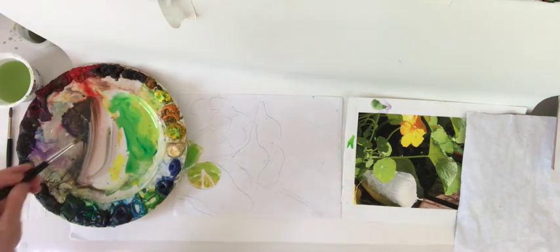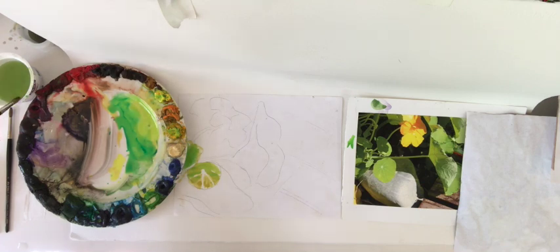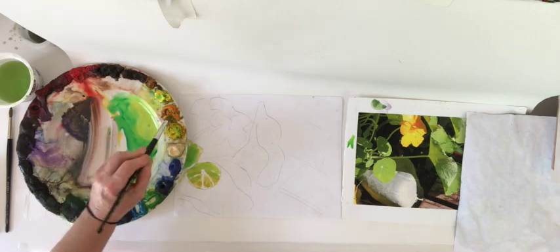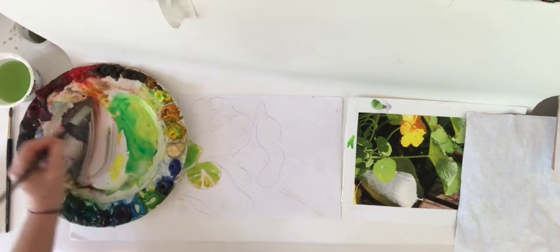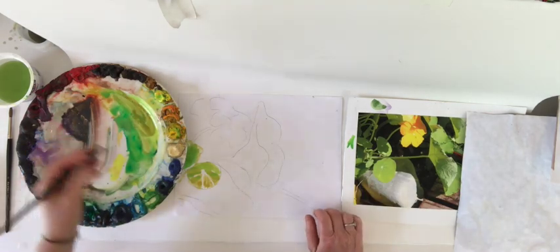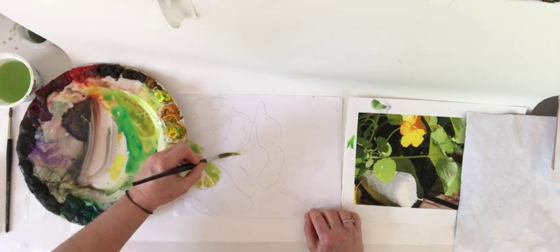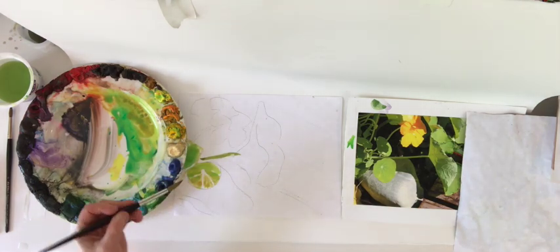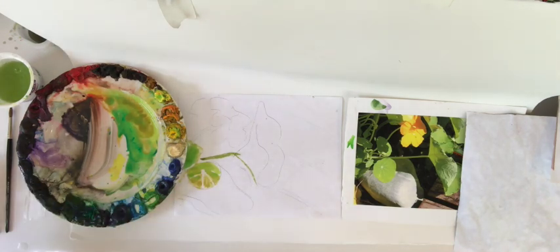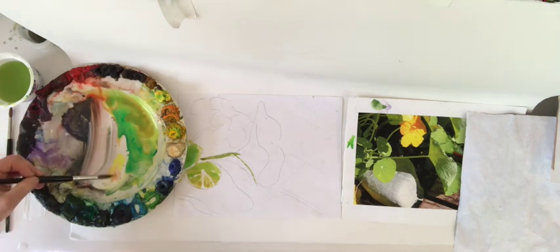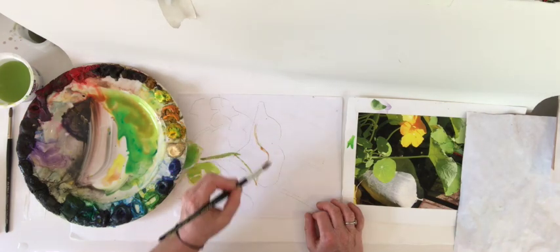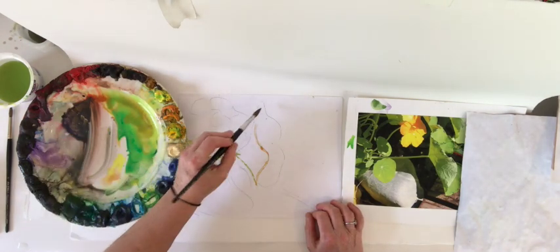I'm deviating a little from what I said because I have all this nice color that I don't want to waste. So I want to get maybe the stem in next. But with each thing I'm putting in, I am thinking a little about how each color is different from the previous color. Hope that makes some sense. There's a nice kind of pink edge here that you probably can't see, but I can.